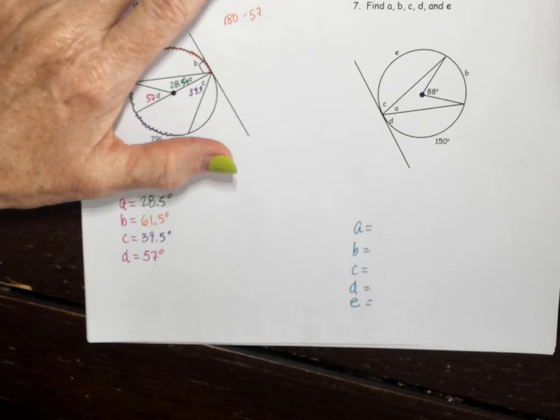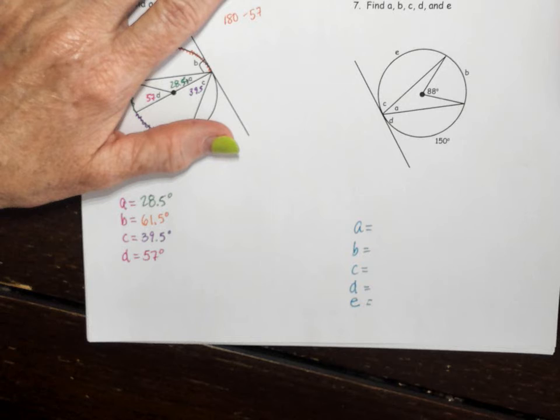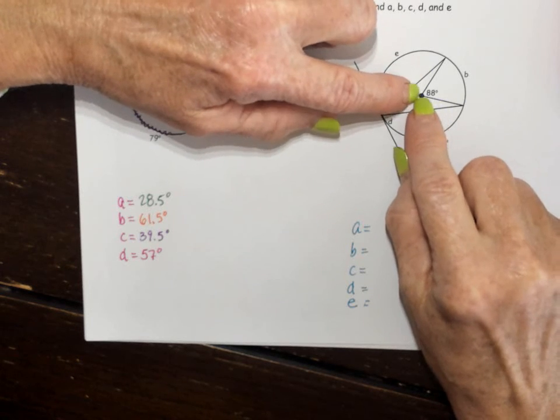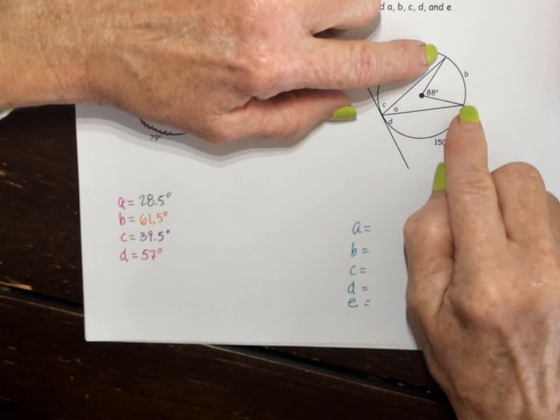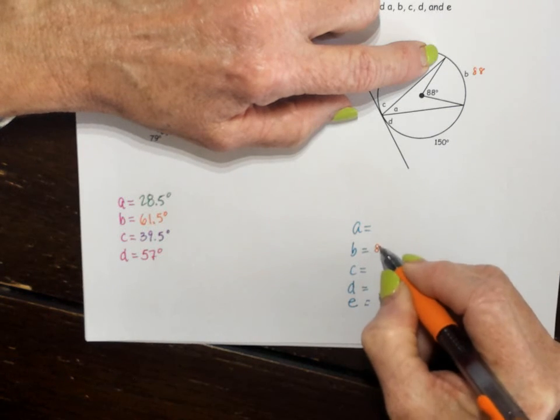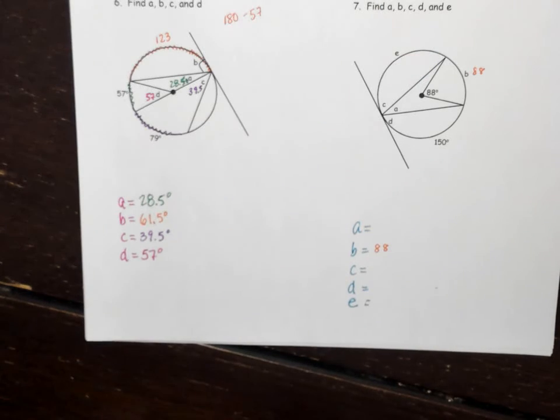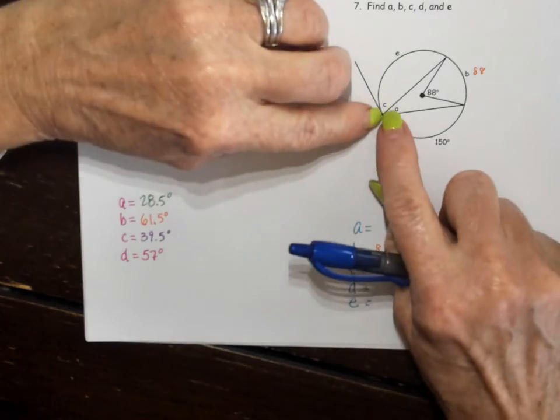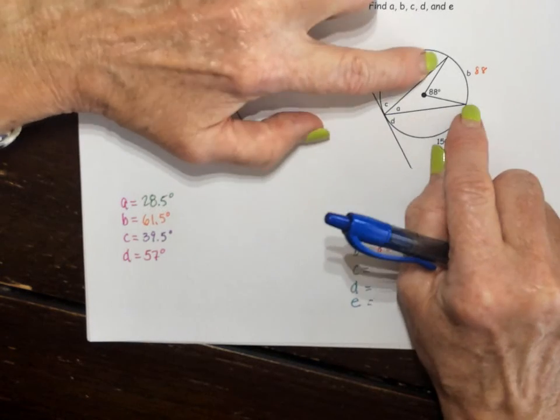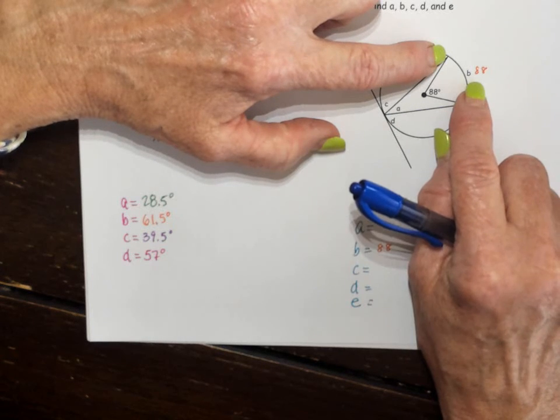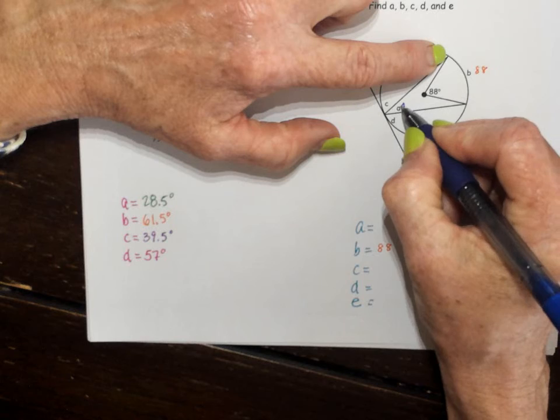Oh my goodness. What do you see? Oh, well, I see a central angle right here. This is 88 degrees. So the arc for that central angle also has to be 88 degrees. So B is 88. That means then angle A, which is an inscribed angle, has to be half of that 88, which is 44.